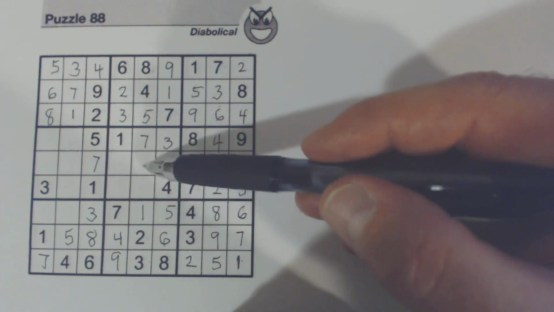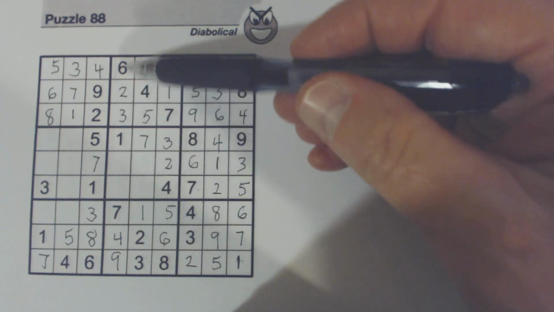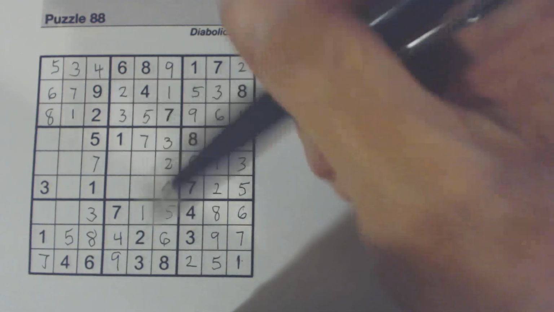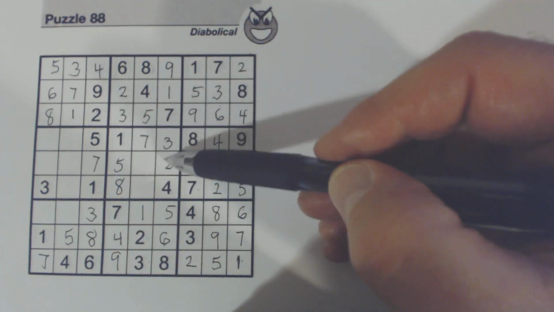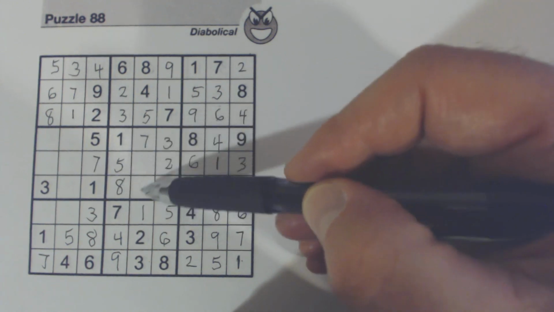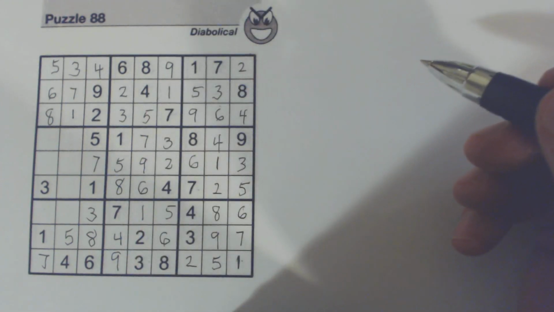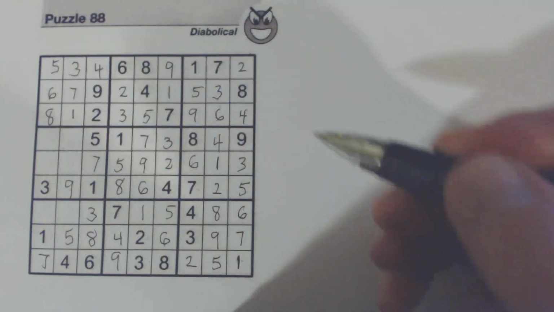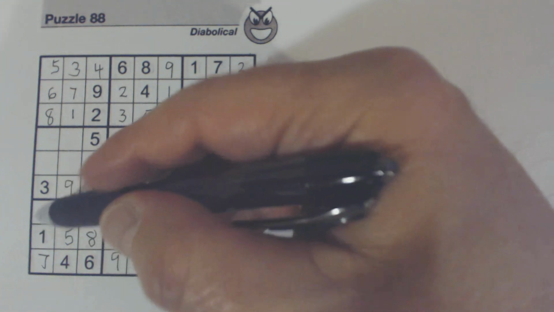Okay, now we have 4 numbers here, 2 in each column. 5, 8. So 5, 8 missing here. 5, 8. And what are we missing here? 1, 2, 3, 4, 5, 6, 6, 9. So we can solve them. You only have 1 number left there. Okay, now we can solve the 2 9s in that box there.